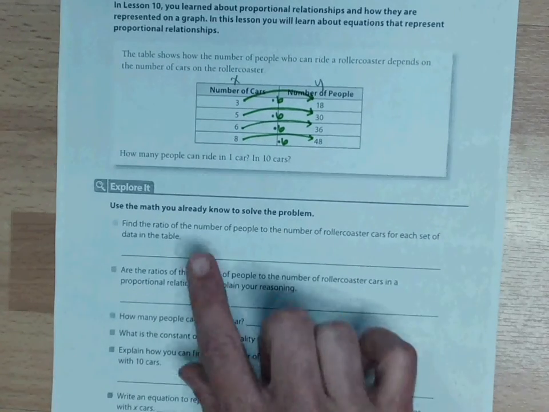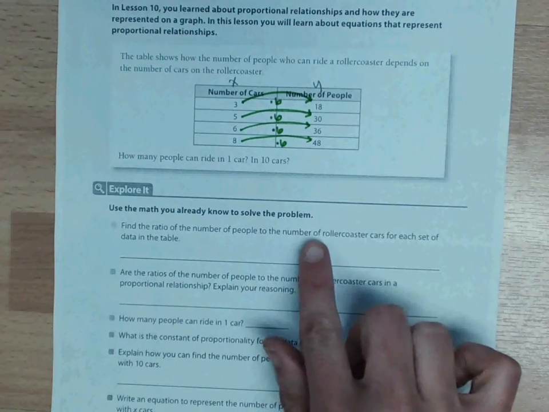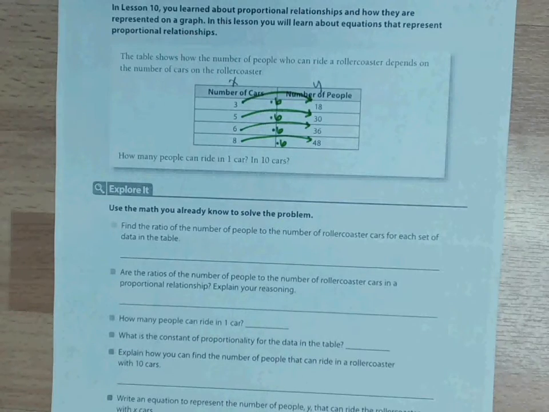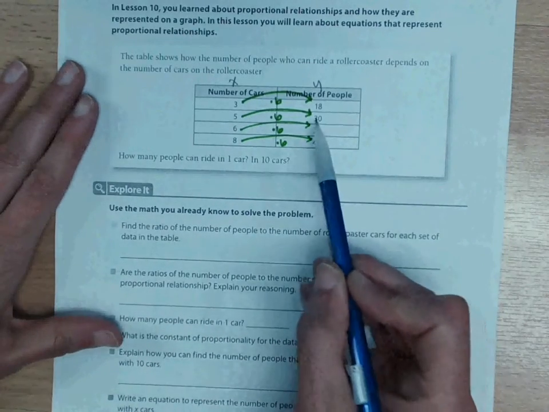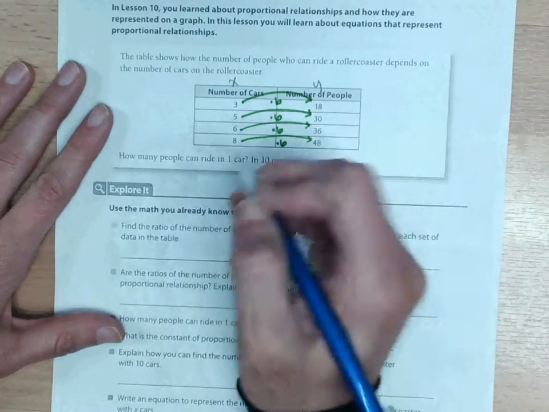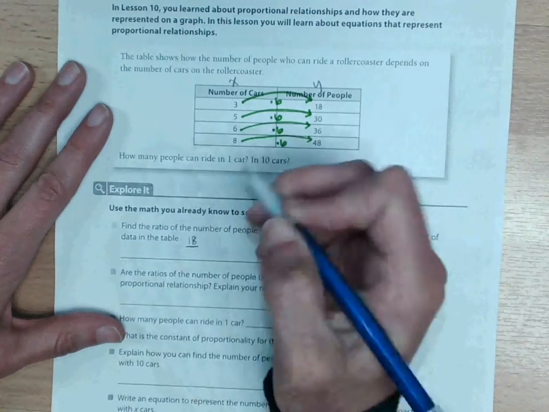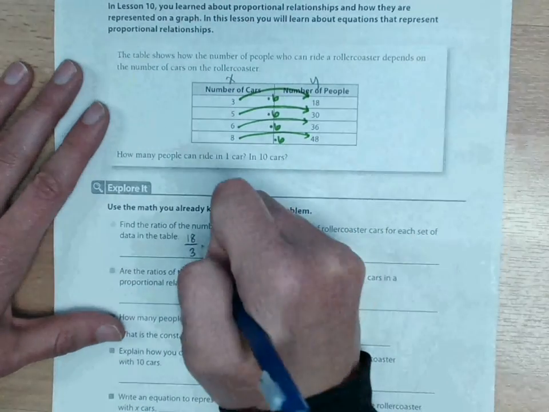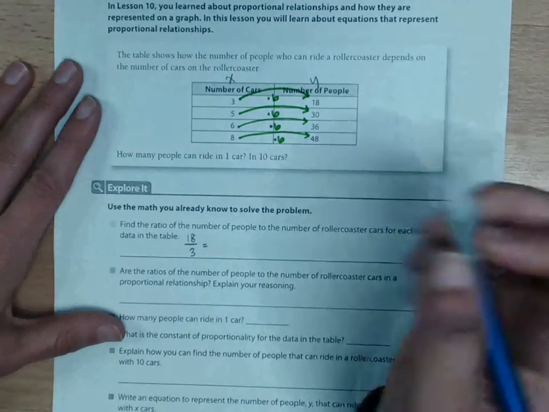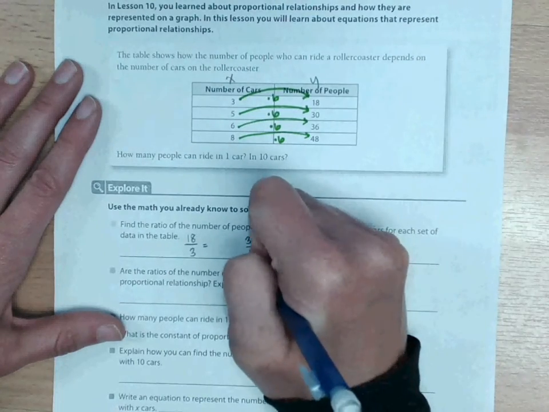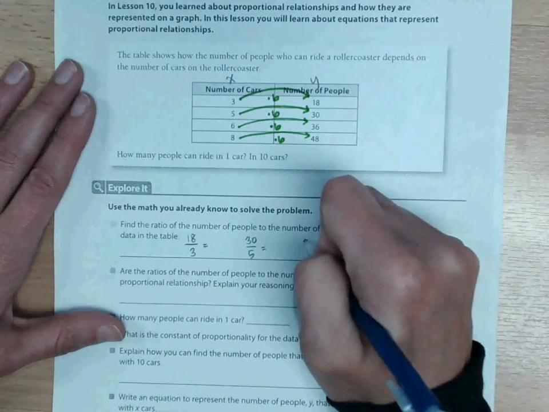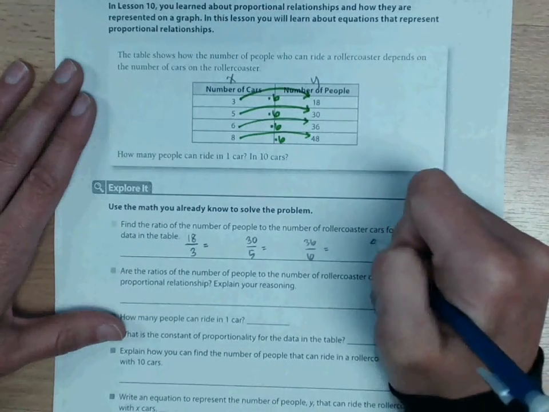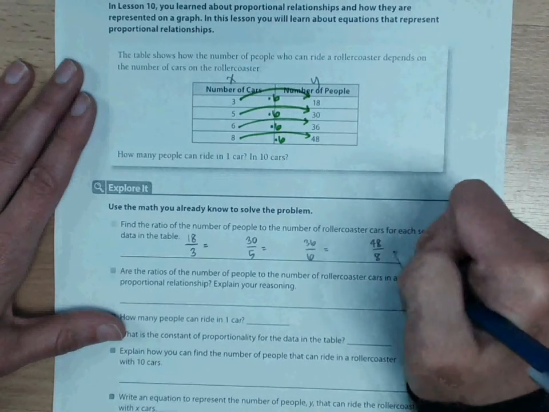Find the ratio of the number of people to the number of roller coaster cars for each set of data in the table. Remember, those ratios are fractions. So I'm going to say 18 people to 3 cars. And I'm going to leave a little bit of space because we're going to simplify that. 30 people to 5 cars, 36 people to 6 cars, and 48 people to 8 cars.